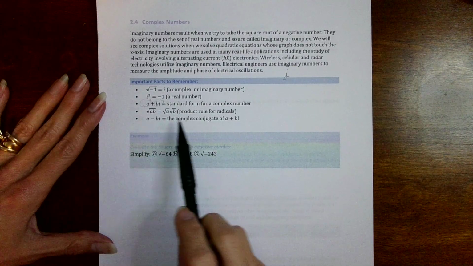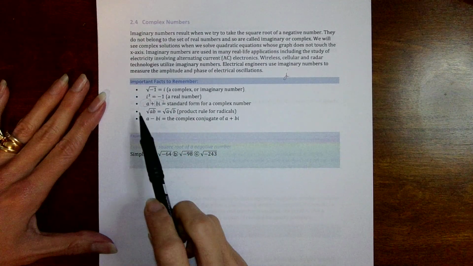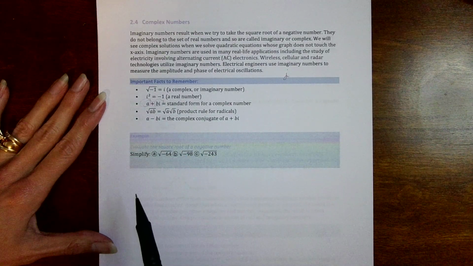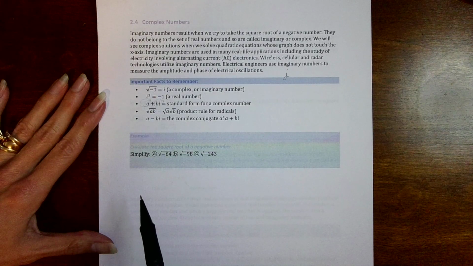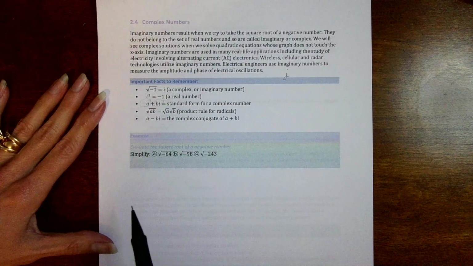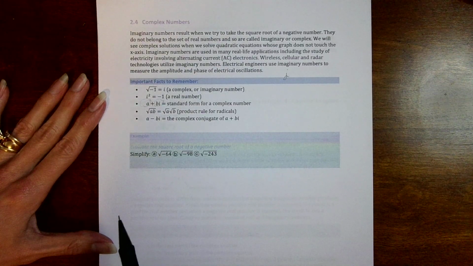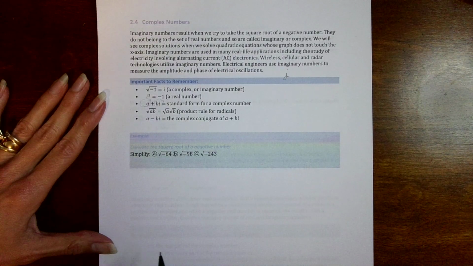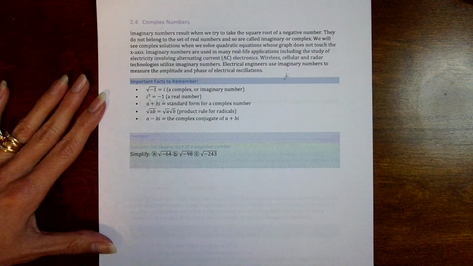We have the product rule for radicals. So if I have the square root of a times b, it's equal to the square root of a times the square root of b. And a minus bi is called the complex conjugate of a plus bi, meaning the numbers are the same, just the middle signs are opposite. So let's simplify some of these.